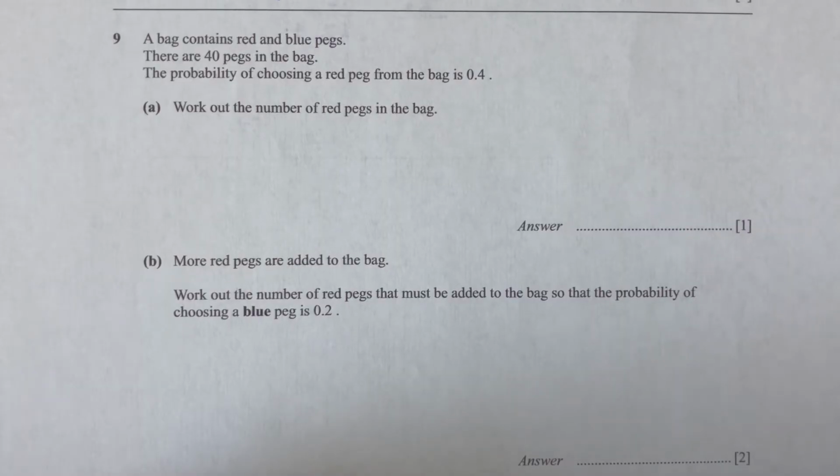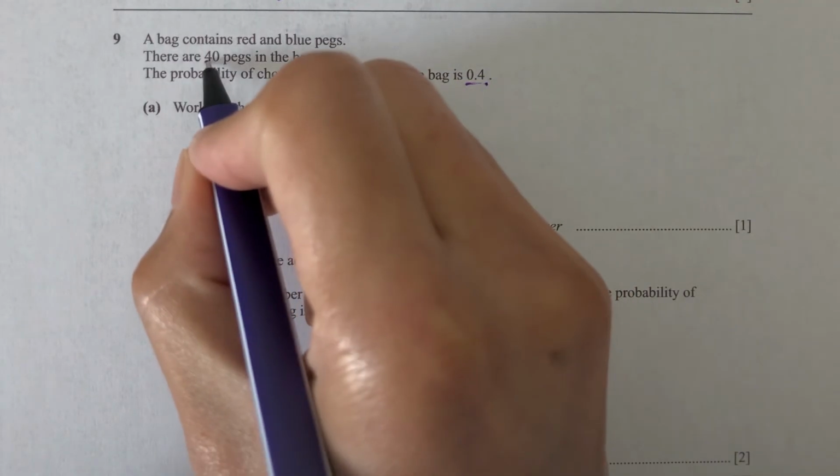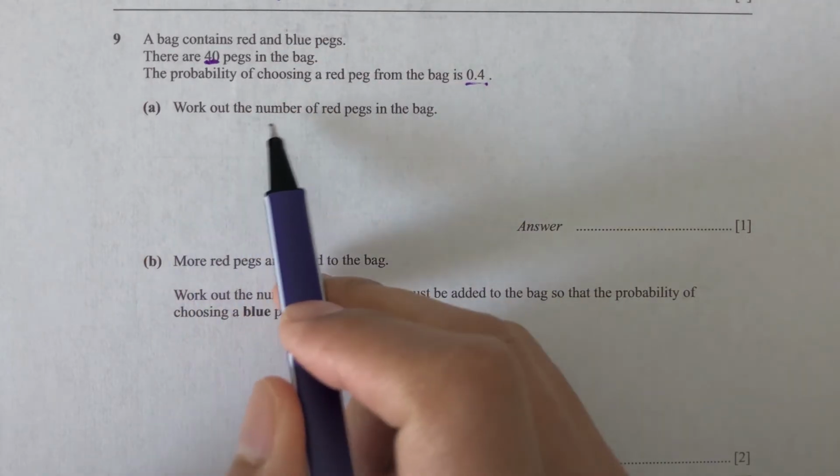Question number 9. A bag contains red and blue pegs. There are 40 pegs in the bag. That is the total number of pegs. Now the probability of choosing a red peg from the bag is 0.4. So this is given to us, and this is given to us. Work out the number of red pegs in the bag.